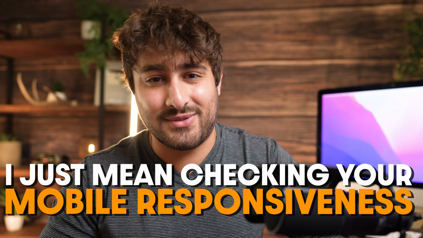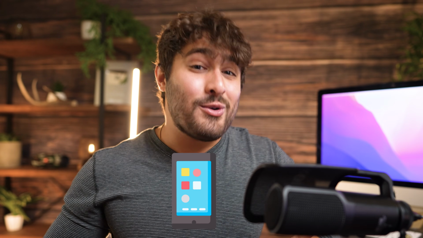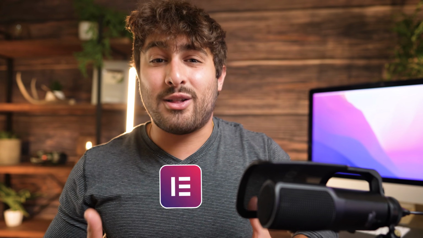And when I say the other versions, I just mean checking your mobile responsiveness. If you think about it, people can visit your website on all sorts of different sizes of screens. For example, your laptop screen is a horizontal rectangle like this, and your phone, on the other hand, is more of a vertical rectangle like this. Now, powerful web builders like Elementor will allow you to make multiple versions of your website so that you look good on all viewing platforms.